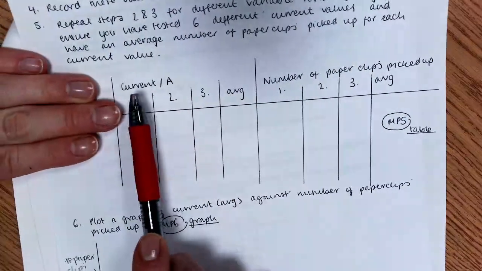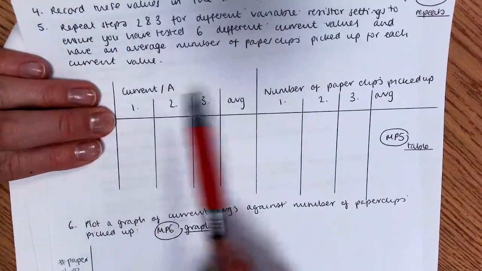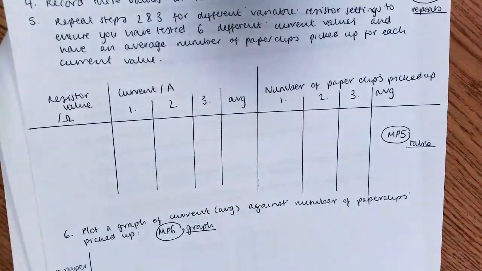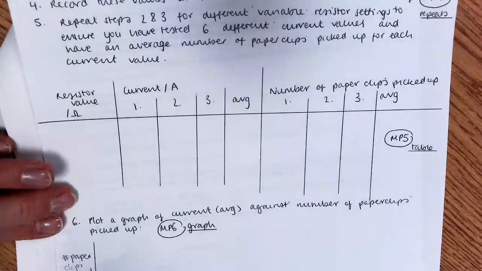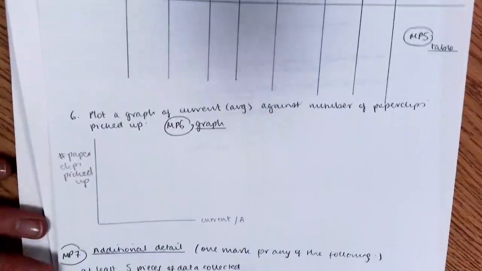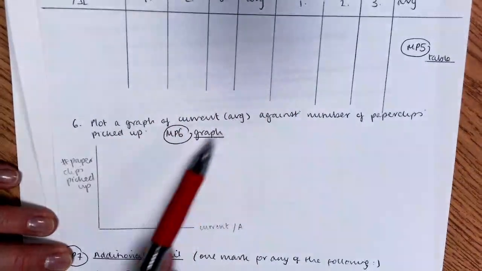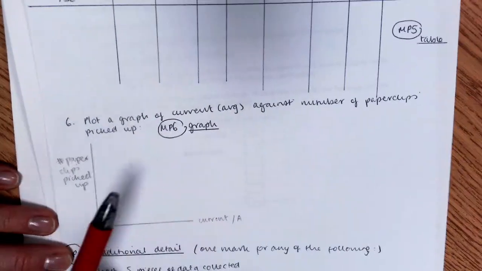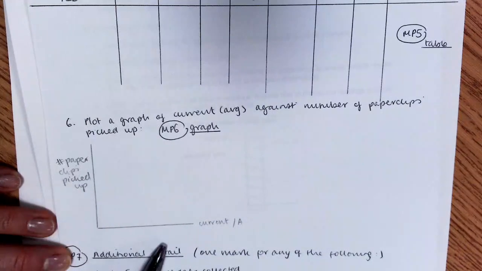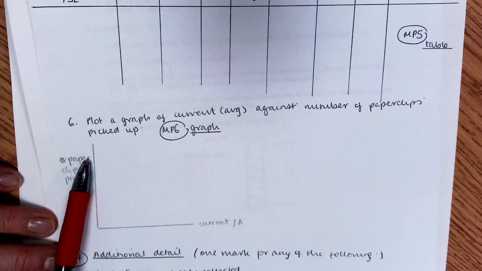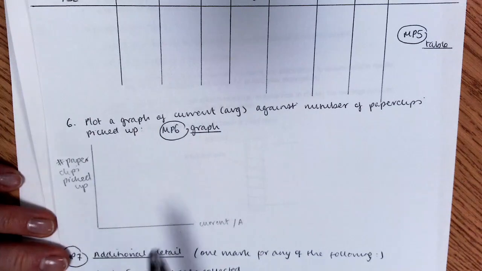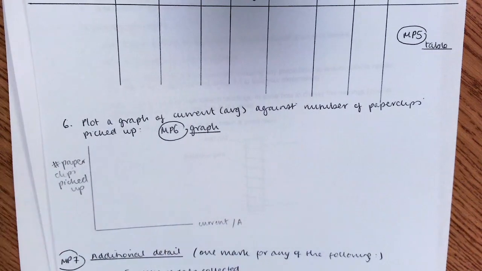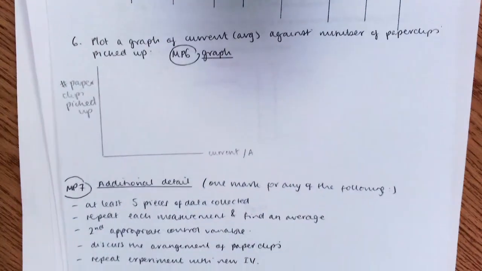So really the only thing you needed in yours was your current measured in amps and your number of paper clips picked up, but you may well have got slightly different variations based on your independent variable. I controlled my current by changing my resistor, so I also recorded that. I then, for my conclusion, said, well, I'll take the results from my table and I'll plot them on a graph. Now I don't have to draw the graph because I don't have any results, but I do have to tell the examiner what I would put on each axis. So I would record the current and how I changed it, and how many paper clips were picked up, so that I can look at if the current increases, if more or less paper clips get picked up. So that's how I draw my conclusion.